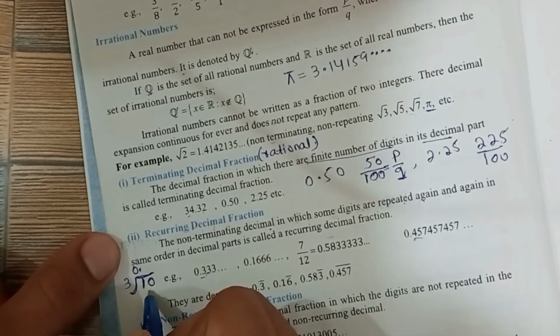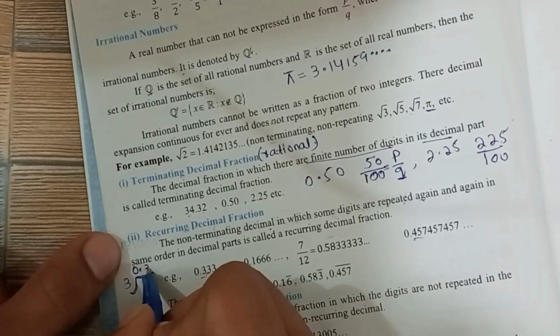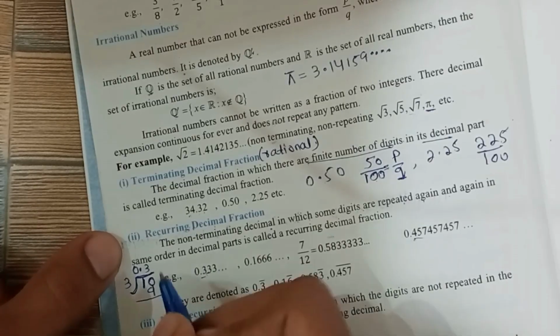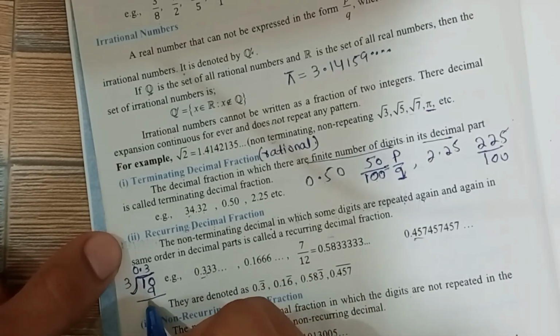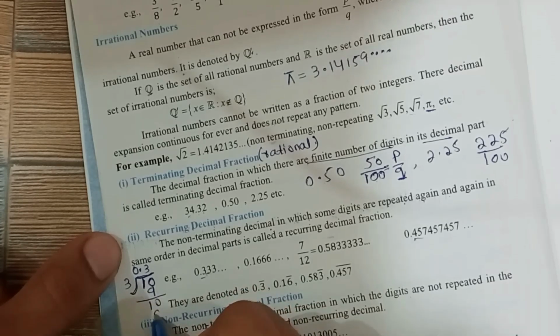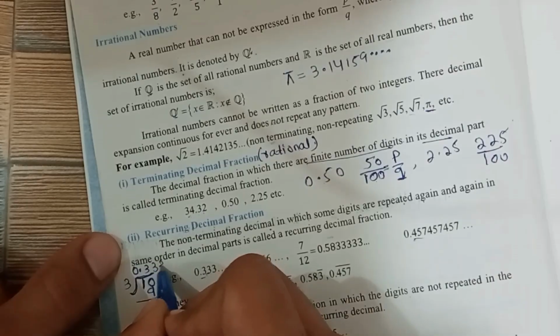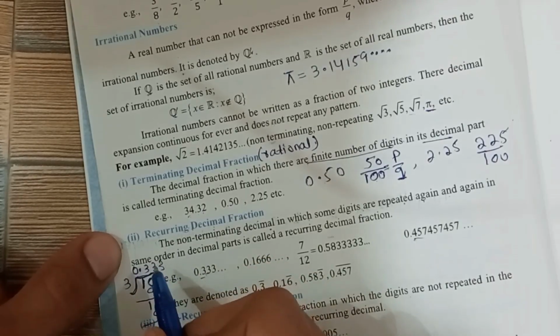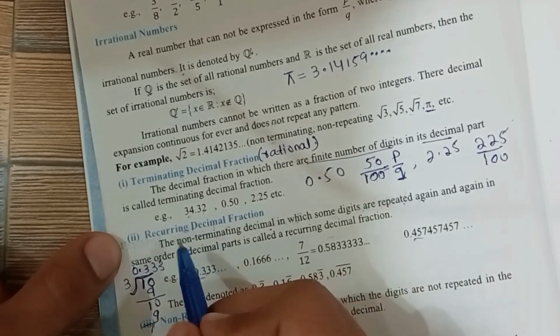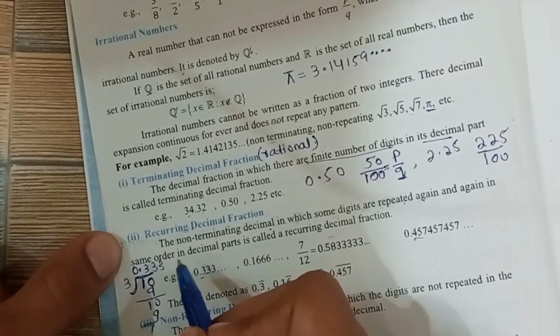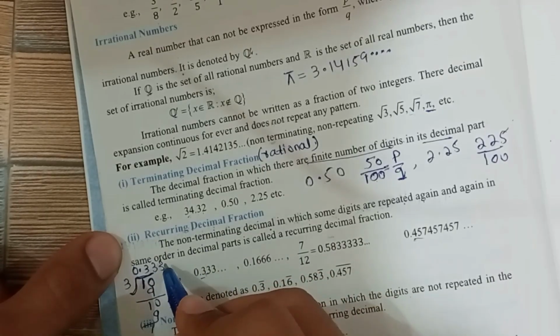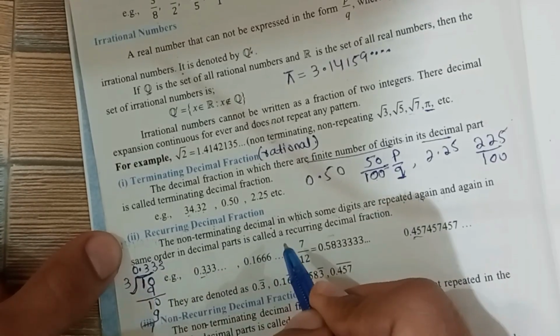In the table of 3, 9 comes in 3 times. 9 comes in 3 times. Again 1 remains, again 10, again 9. It continues again and again, 3, 3, 3. It is a repeating number coming, non-terminating decimal, but repeating. The digits are repeating again and again.